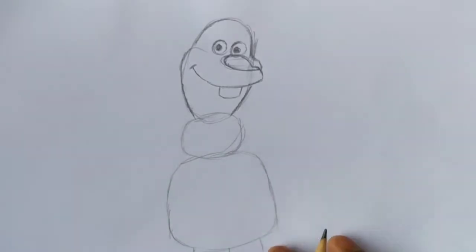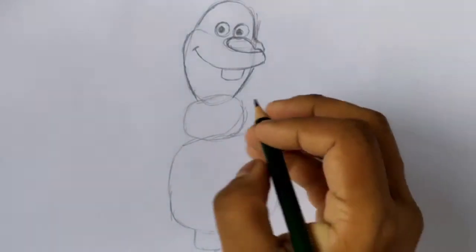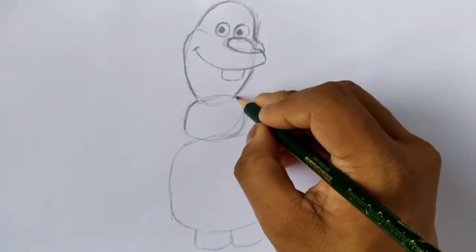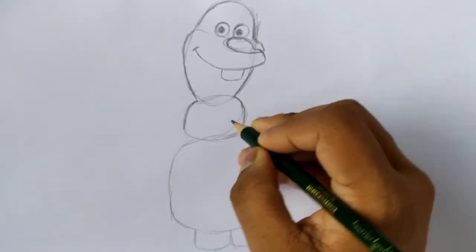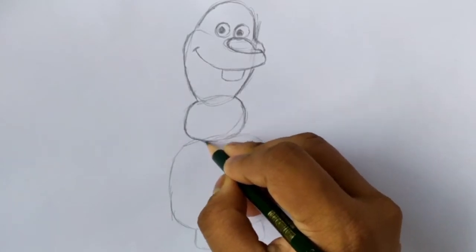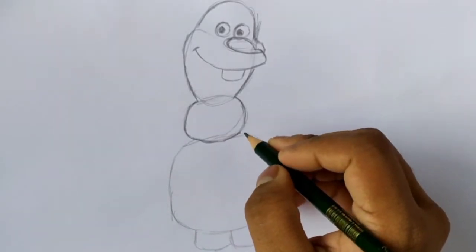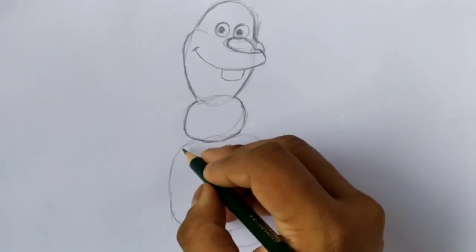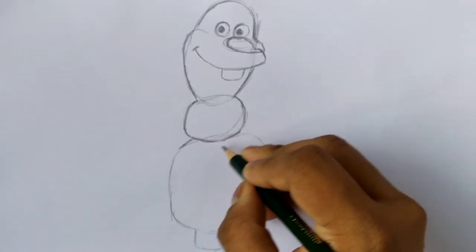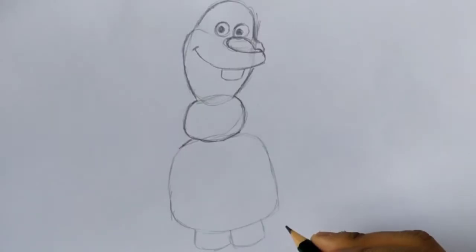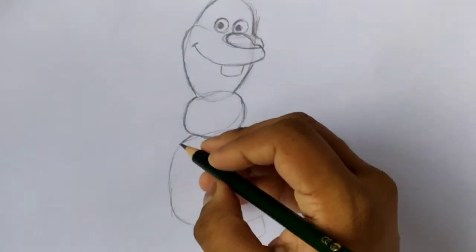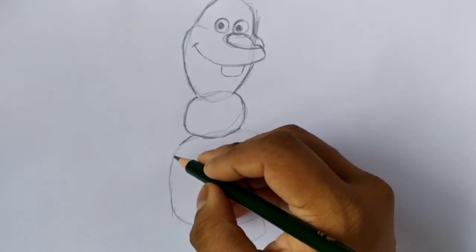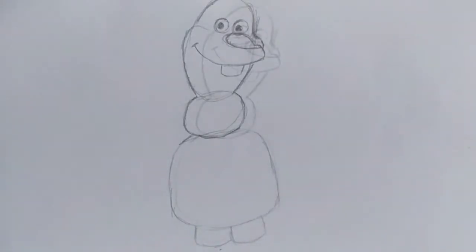Now let's come to this middle portion of the body, make it deeper. Now you can see, you can outline the down portion, not color.